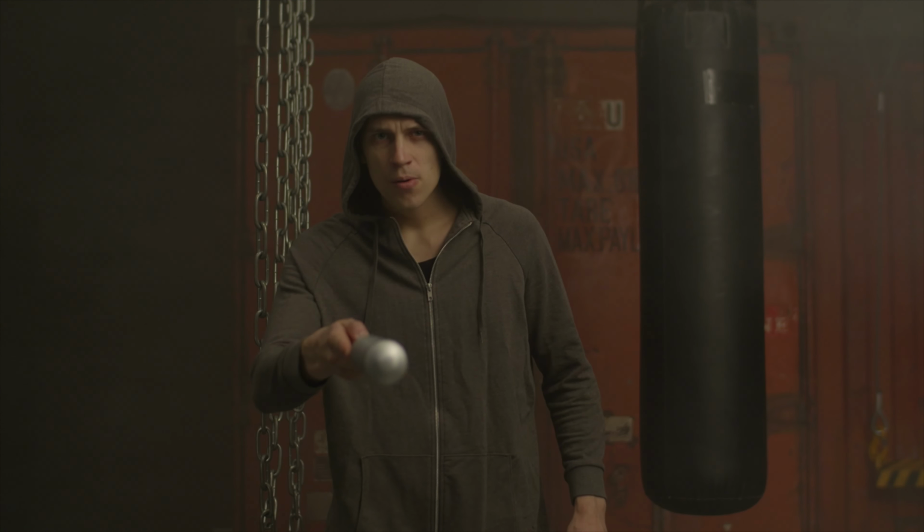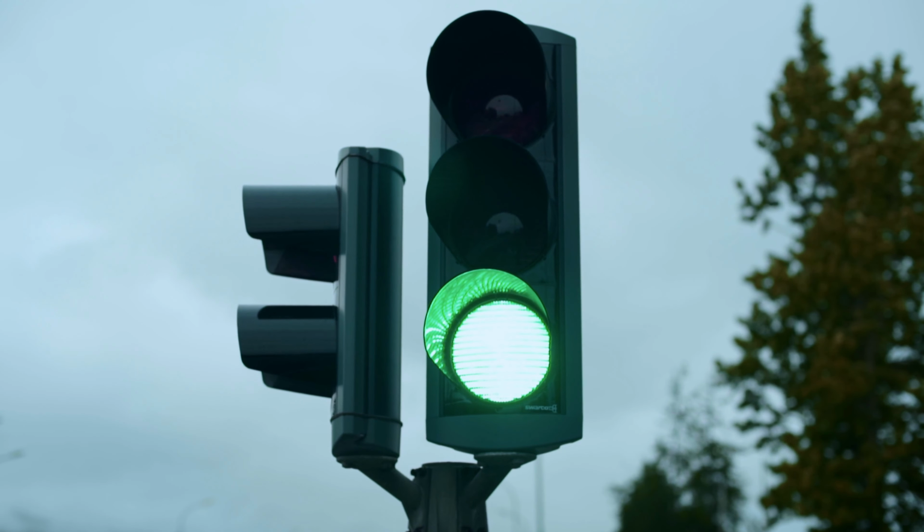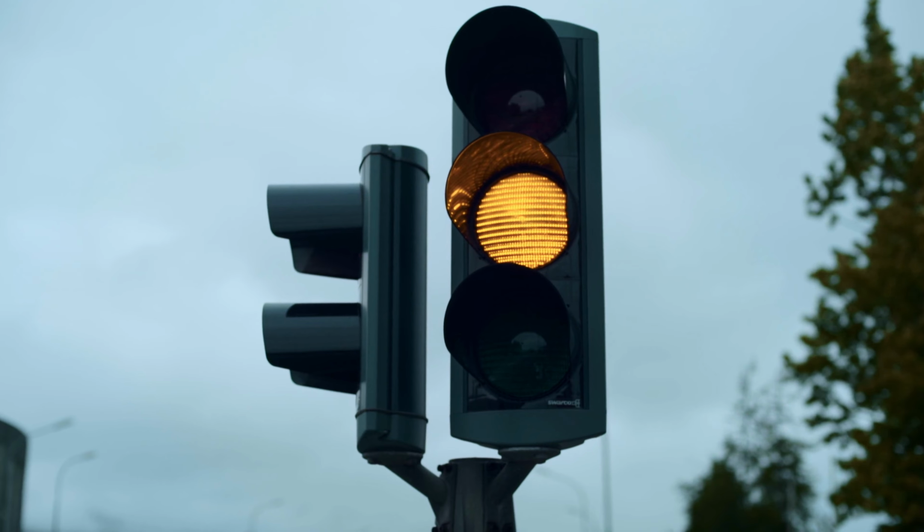So when that threat is identified, you can think of it like a stoplight. The immune system is green for go. It's ready to go into action.